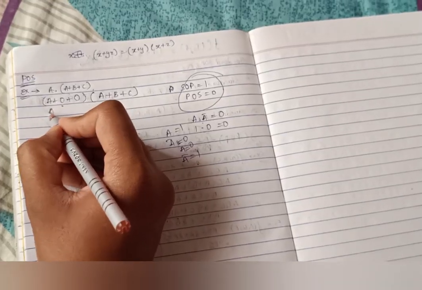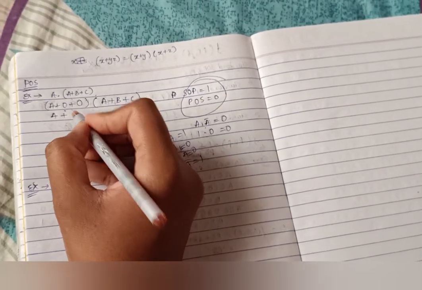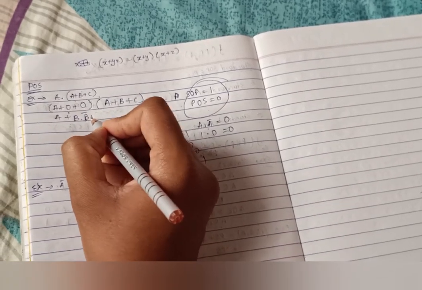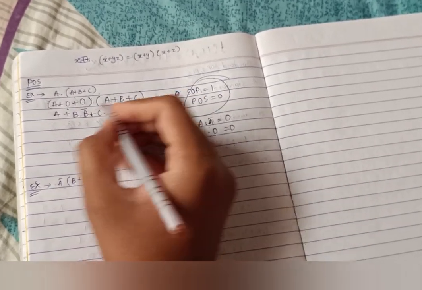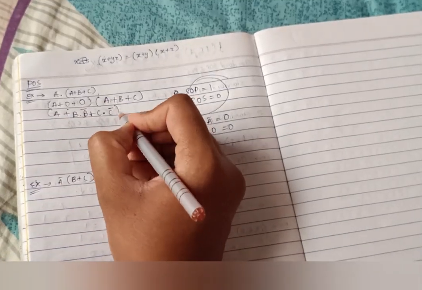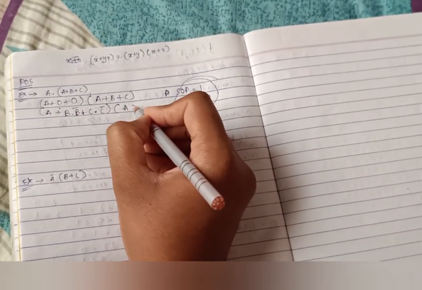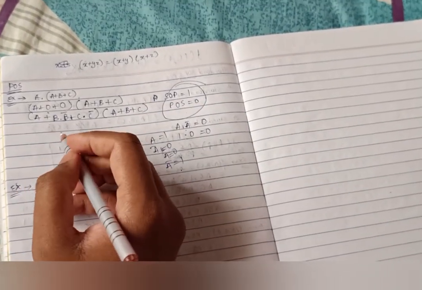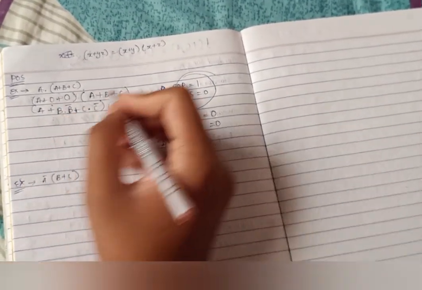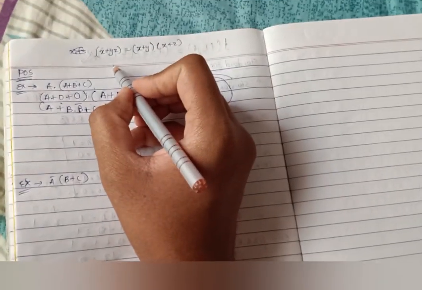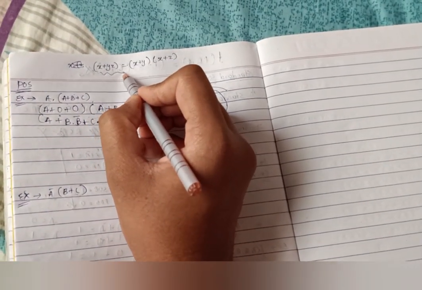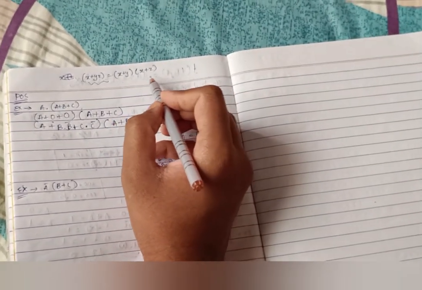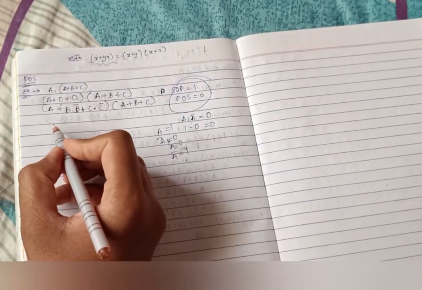So we already have A, then plus we will convert this 0 into B dot B bar and the other 0 into C dot C bar, then we will put a bracket, then as it is, A plus B plus C. Then we are using one property here. The property I have written already here: if x plus y into z, we can convert it as x plus y into x plus z. So we are going to use it here.